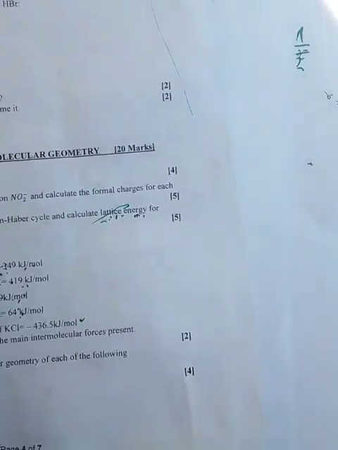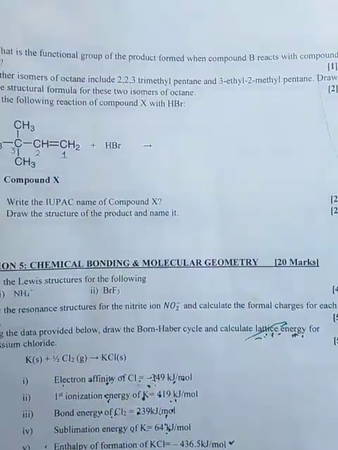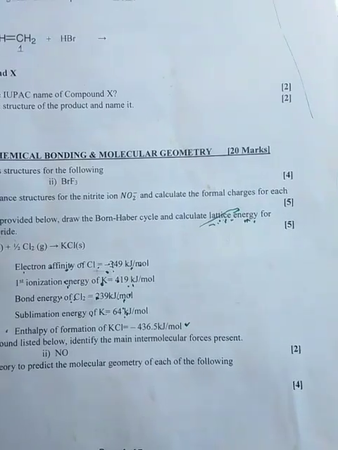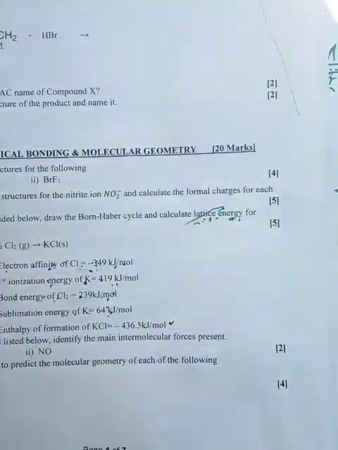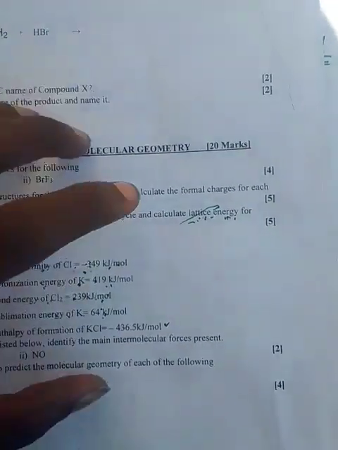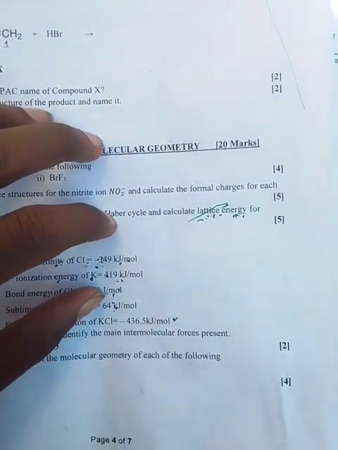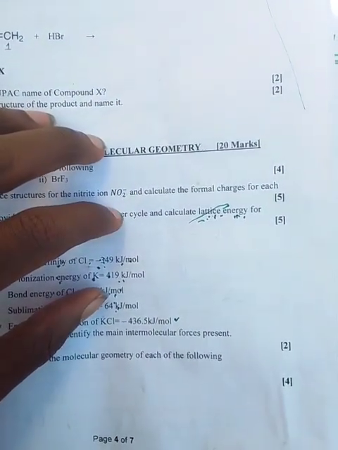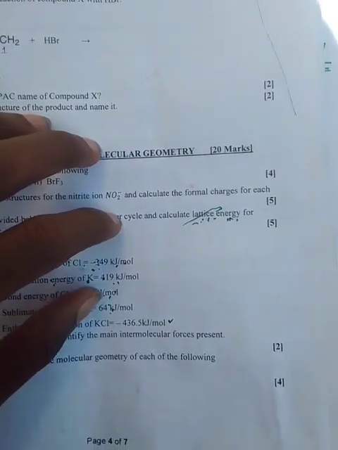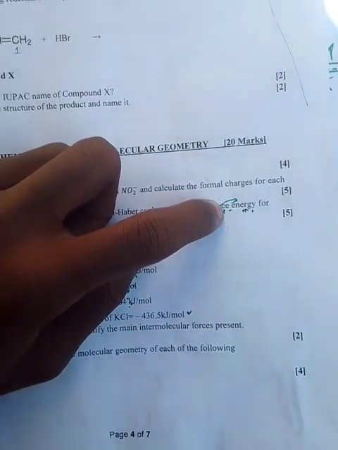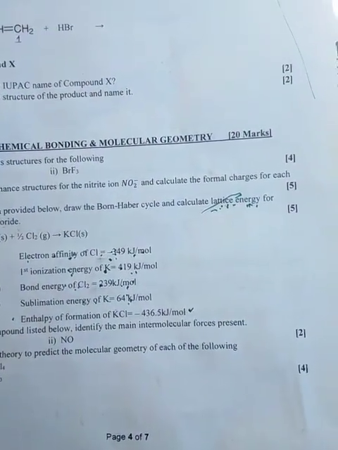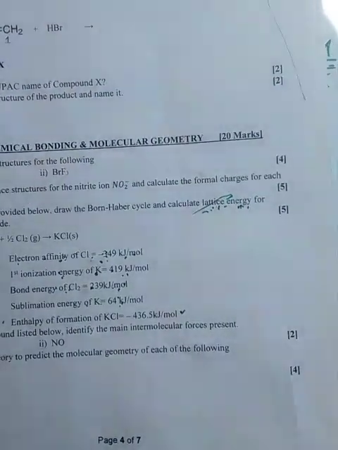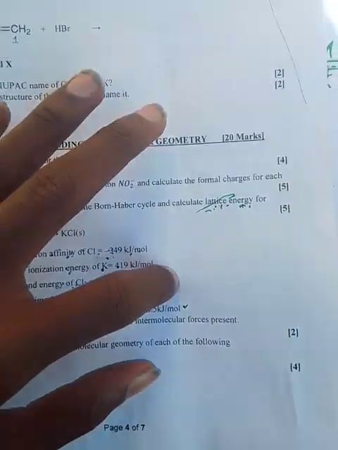I just want to let you know that if you are given lattice energy to find, you approach the question differently. Yeah, the approach is similar, but there is a part where it becomes different. Sometimes they might not put lattice energy, they might say bond energy, or they might tell you to find any other reaction other than enthalpy of formation.